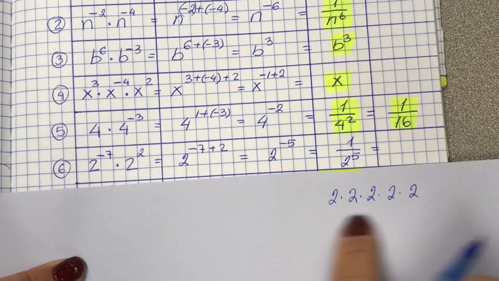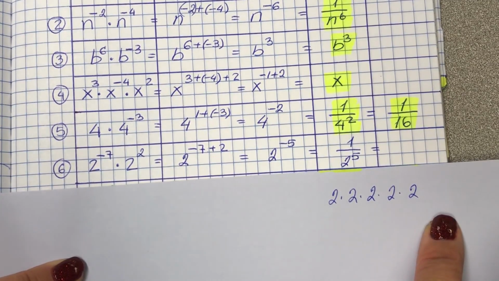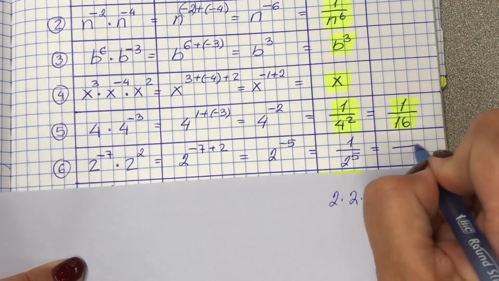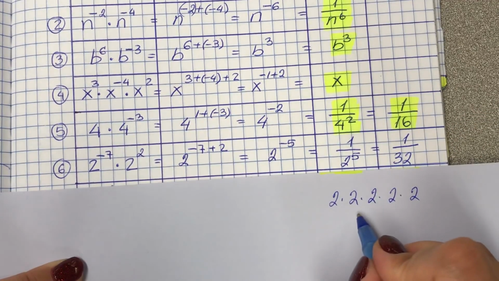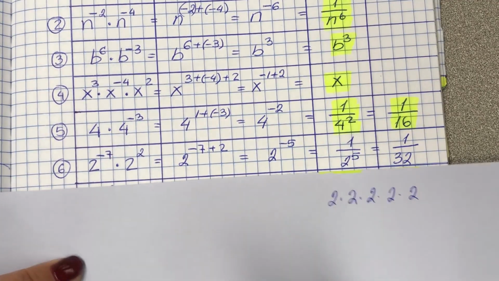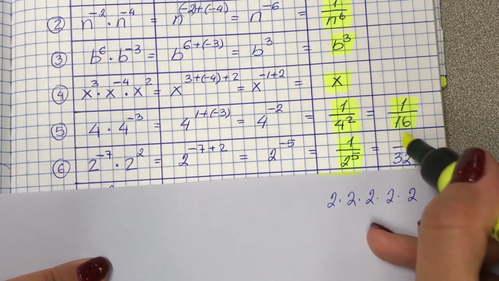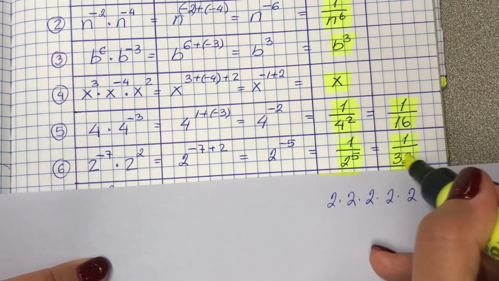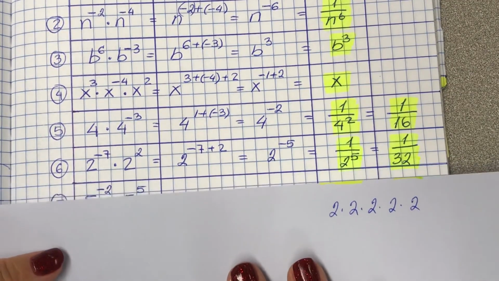So we can simplify, or actually evaluate further, which will be 1 over 32. 1 over 2 to the 5th power is the answer in exponential form. 1 over 32 is standard form.